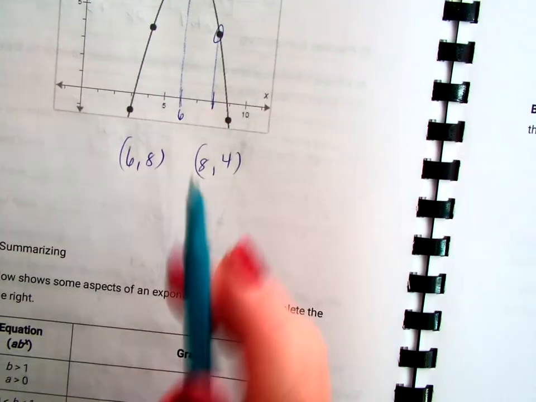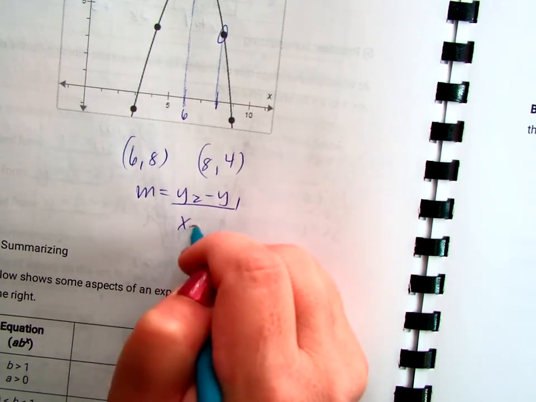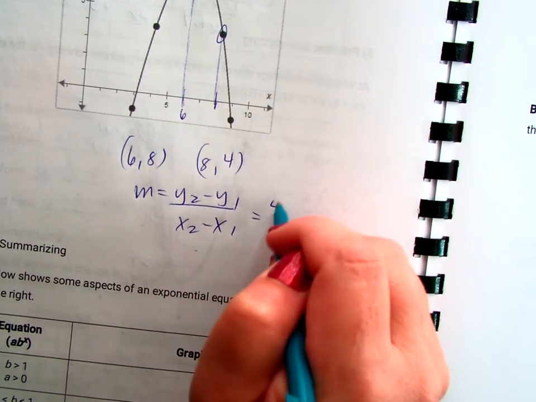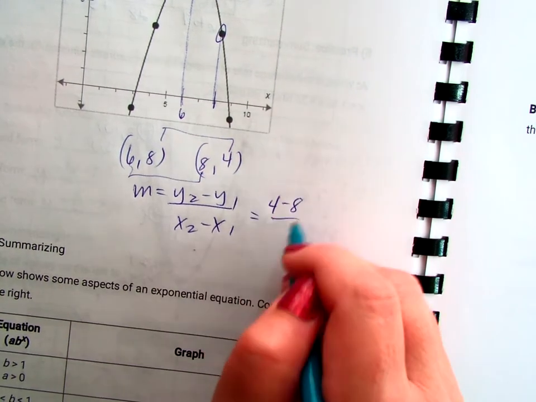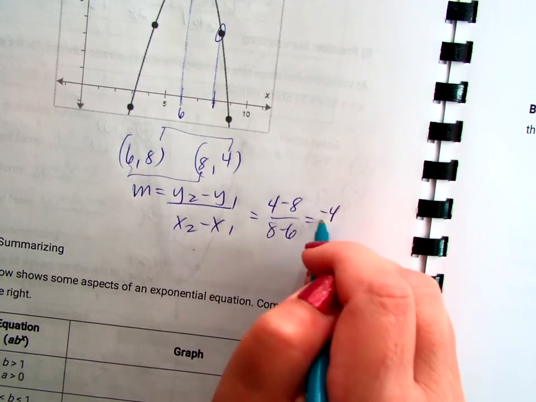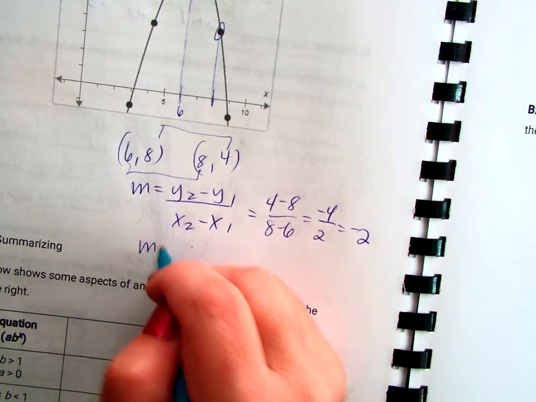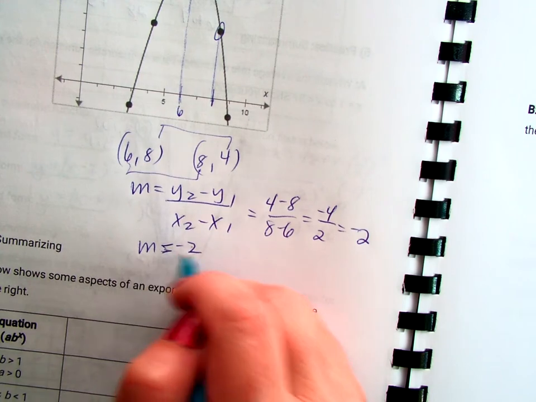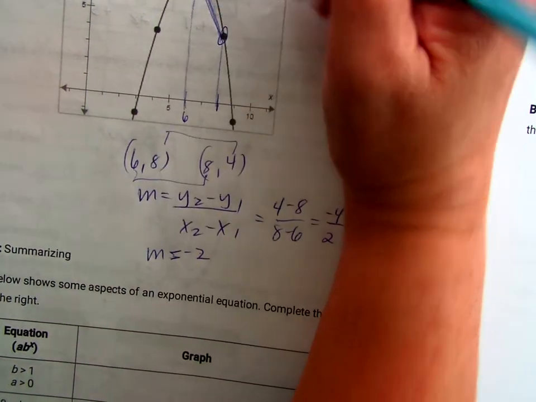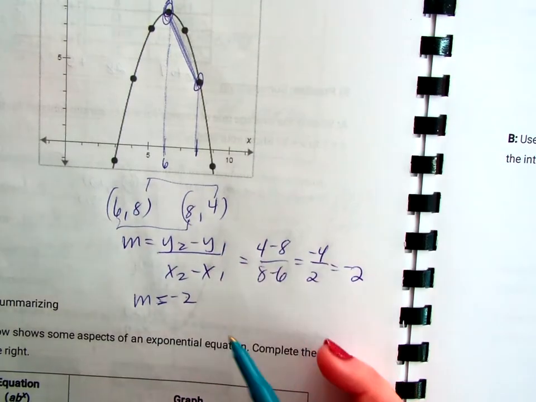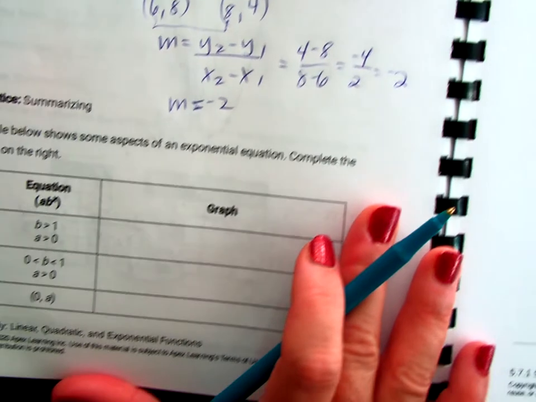And you're just going to take the slope formula of the distance between those two. 4 minus 8 over 8 minus 6. So our average rate of change is negative 2. Now notice it's a negative average because this little line segment in between is definitely going down. So negative slope for that slope that's going down.